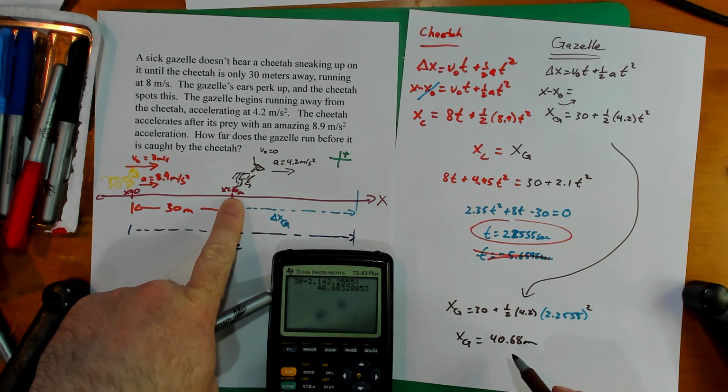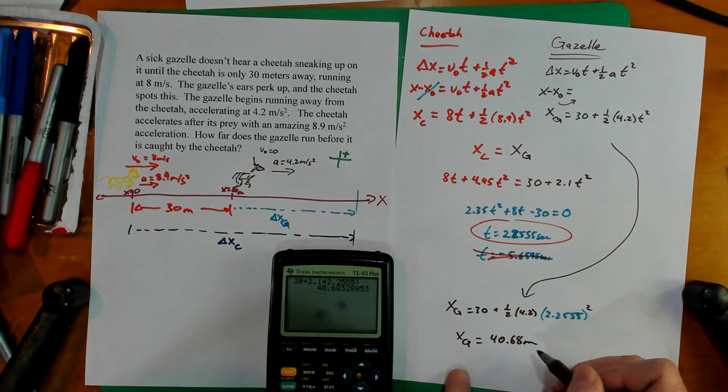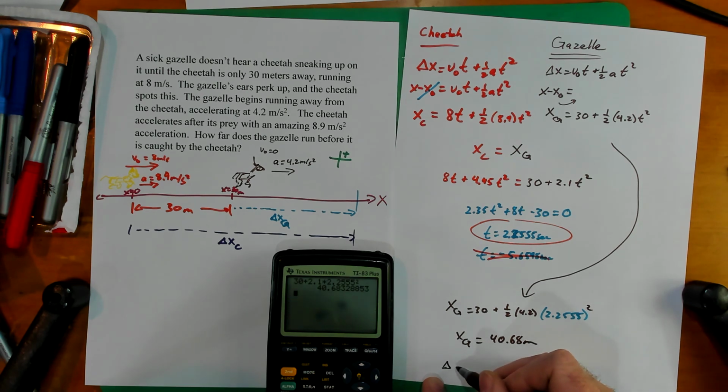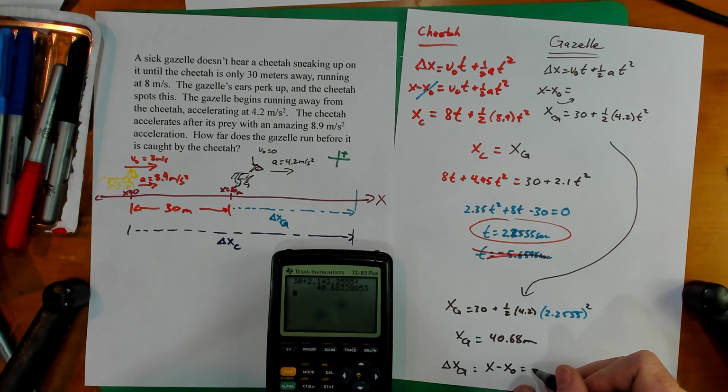The gazelle started at 30 meters, so they really want the displacement of the gazelle, which is going to be the final minus the initial. So that's going to be that 40.68 minus the 30. So the gazelle only ran 10.68 meters before it was caught.